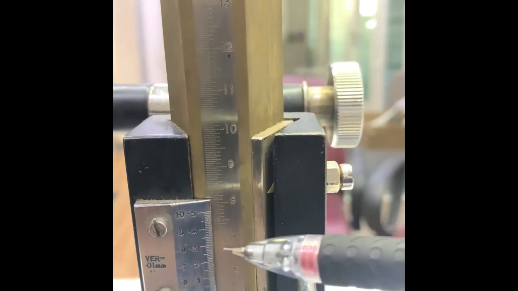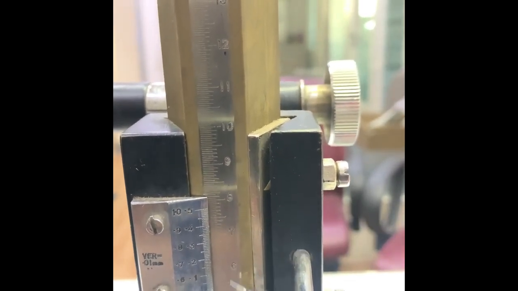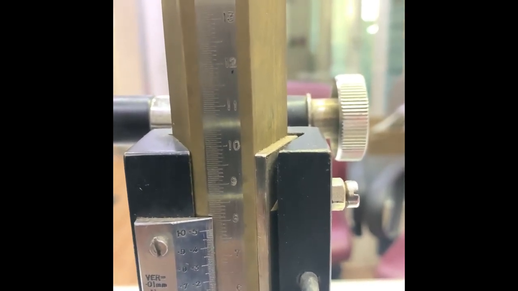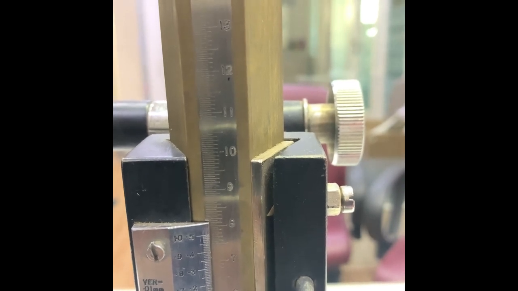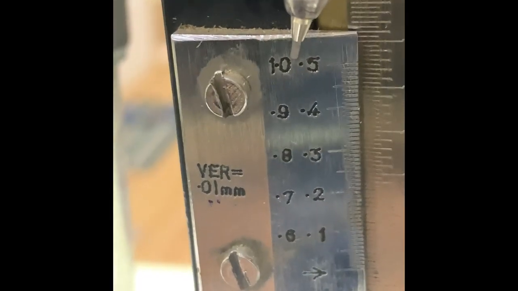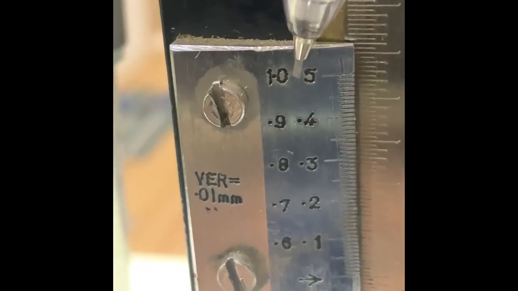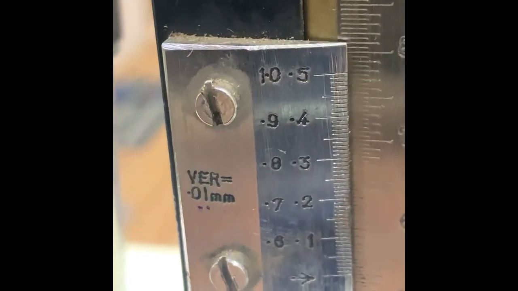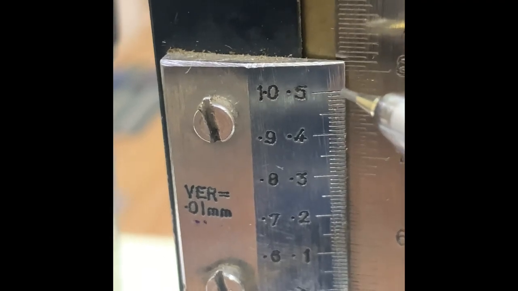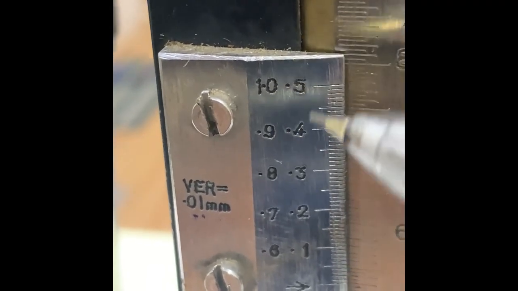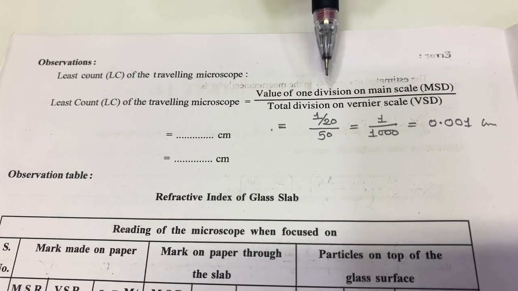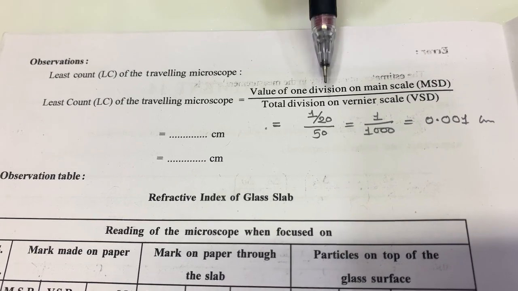We have to find the value of one division of this main scale, and now see carefully here. In 1 centimeter of the main scale, total 20 divisions are there. And see, on the vernier scale, there are total 50 divisions, starting from this arrow to this last one. Okay, total 50 divisions are there. Now in 1 centimeter of the main scale, there are 20 divisions.